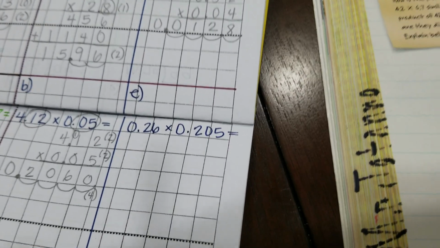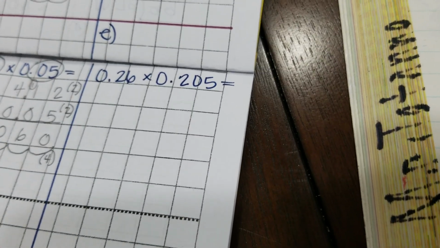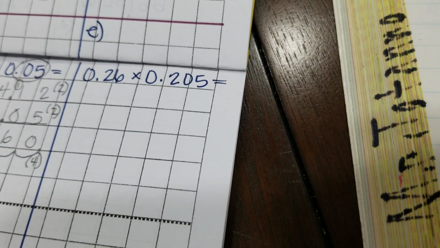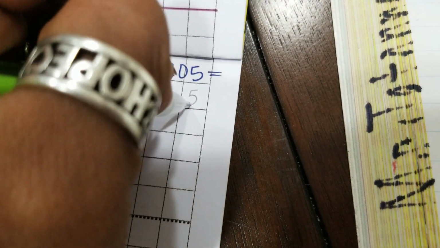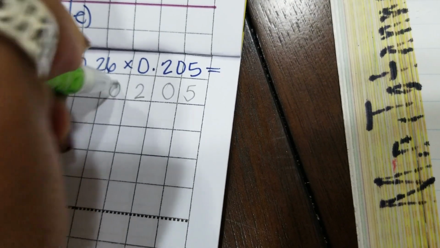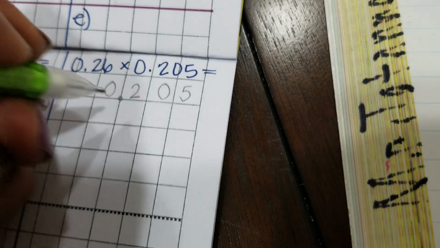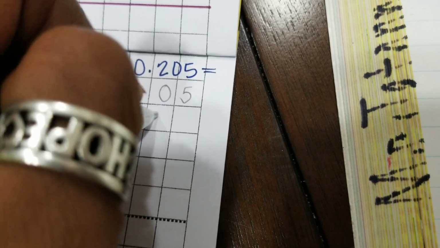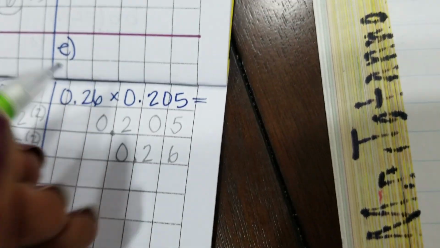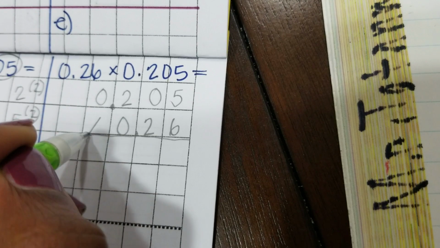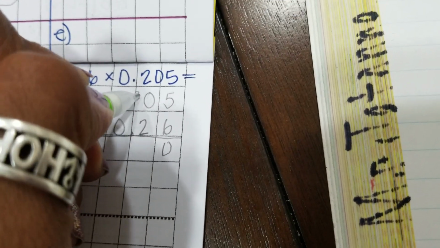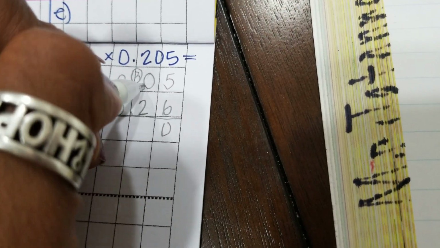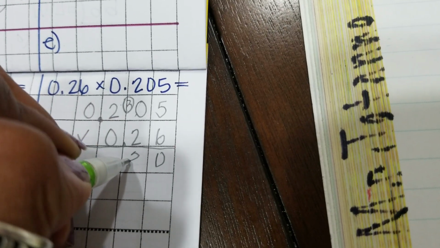Question E. 0.26 times 0.205. So we are going to start with our 0.205 at the top and our 0.26 at the bottom. And multiply. So 6 times 5 is 30. We'll put a 0, carry our 3. 6 times 0 is 0 plus 3 is 3.